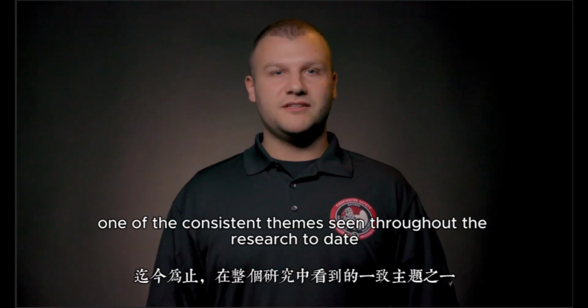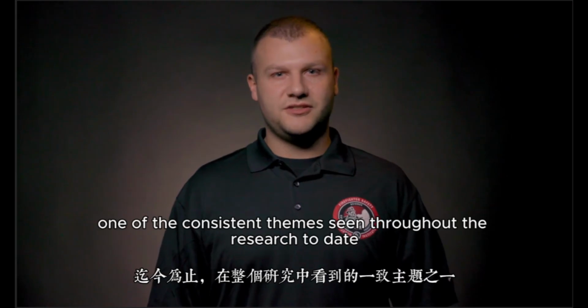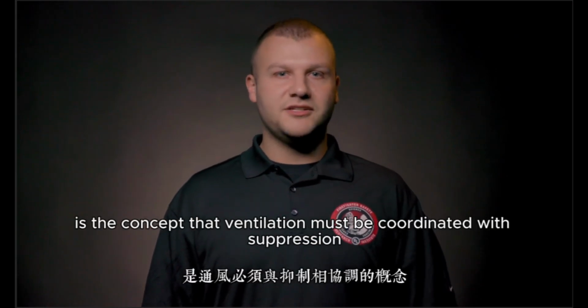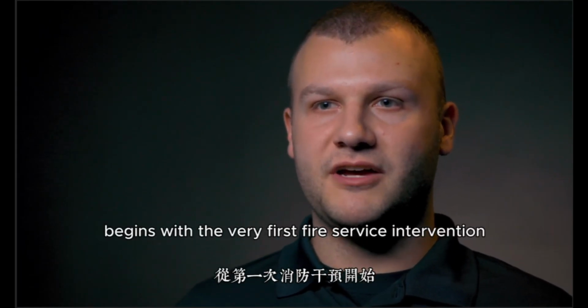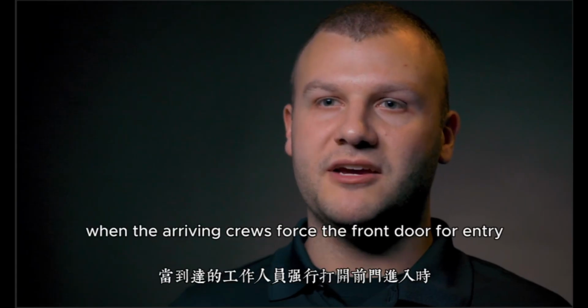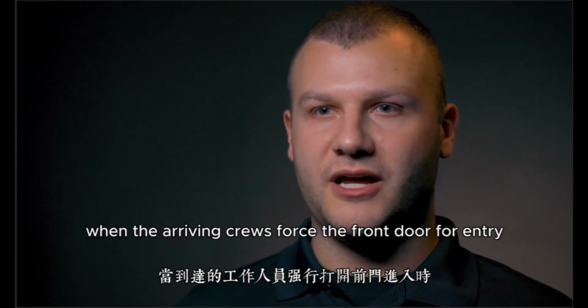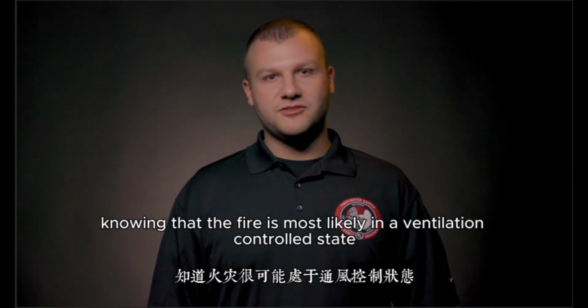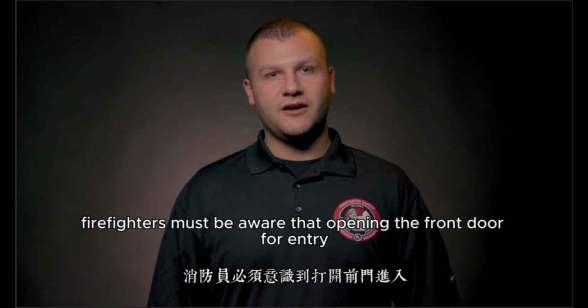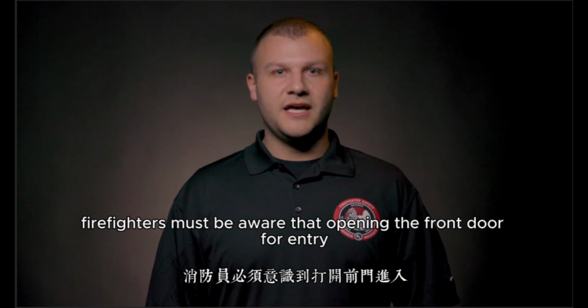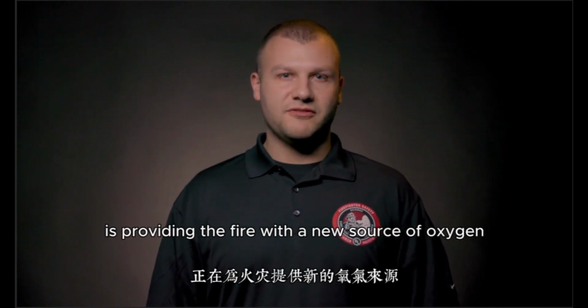One of the consistent themes seen throughout the research to date is the concept that ventilation must be coordinated with suppression. Coordination on the fire ground begins with the very first fire service intervention, which is typically when the arriving crews force the front door for entry. Knowing that the fire is most likely in a ventilation-controlled state, firefighters must be aware that opening the front door for entry is providing the fire with a new source of oxygen.